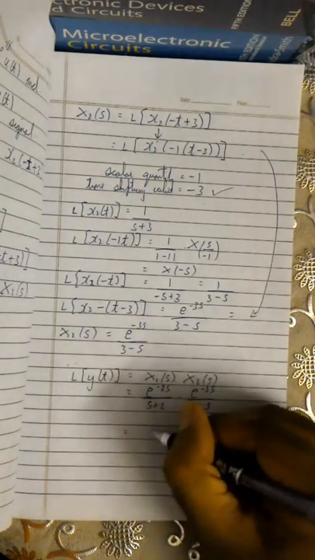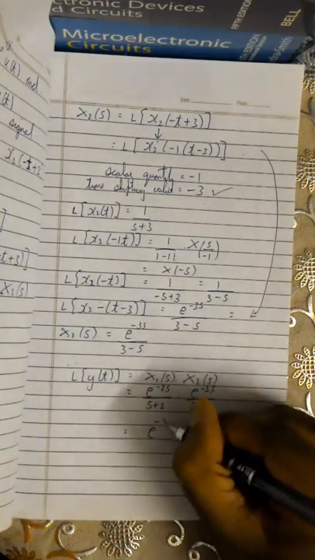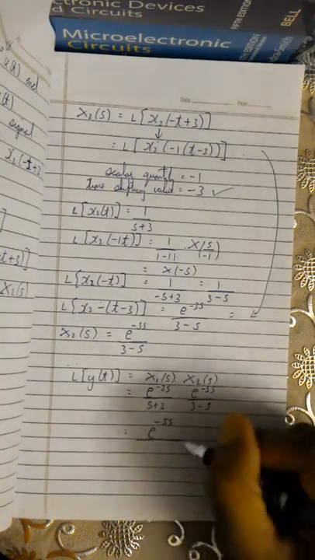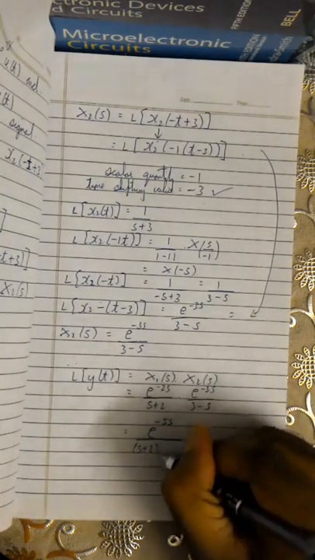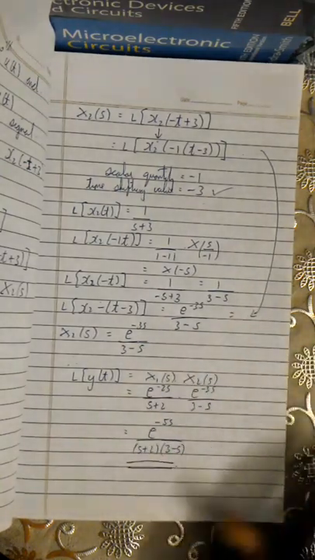If I multiply these two, it will be combined, so it will be e raised to minus 5s by (s plus 2) into (3 minus s). This is your answer.